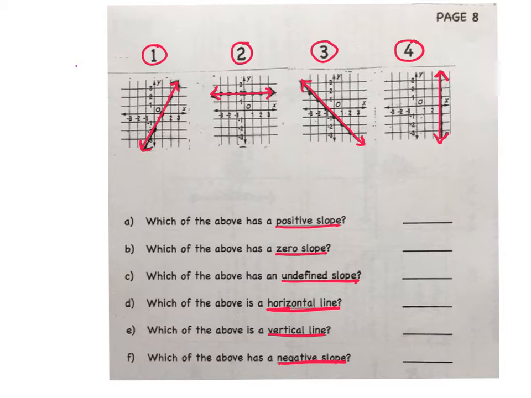Let's take a look at letter D and talk about horizontal lines. Horizontal begins with the letter H, and one way to remember what a horizontal line is to think of the bar in the H and look for a line that moves left to right. That's horizontal. And then vertical would be the opposite, a line that moves north and south.